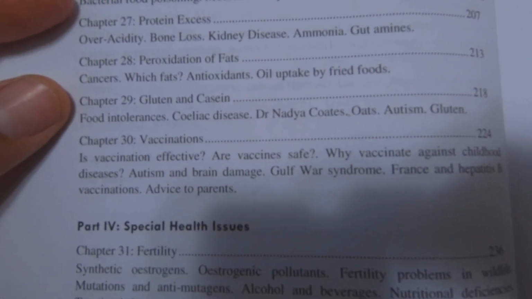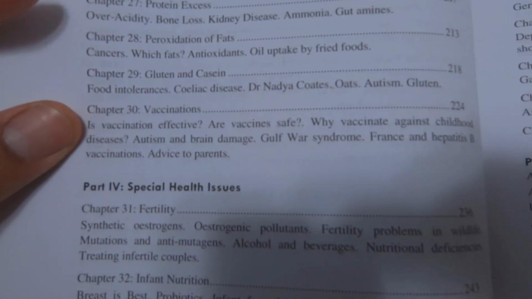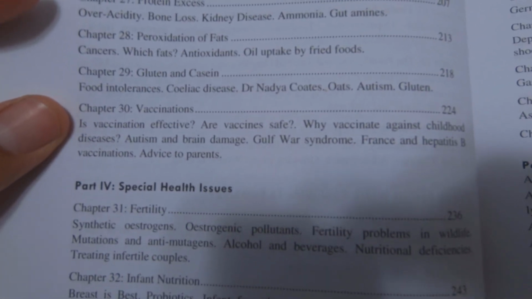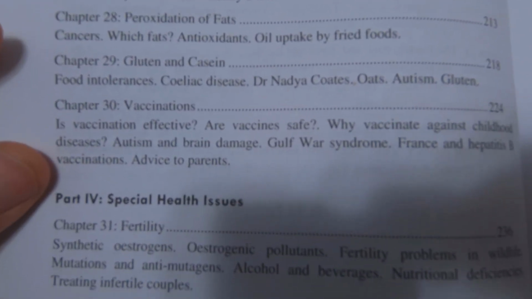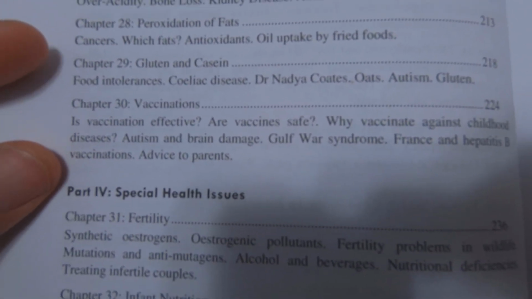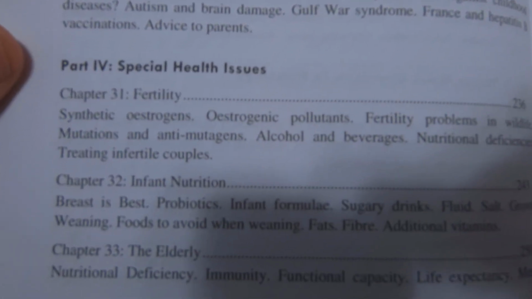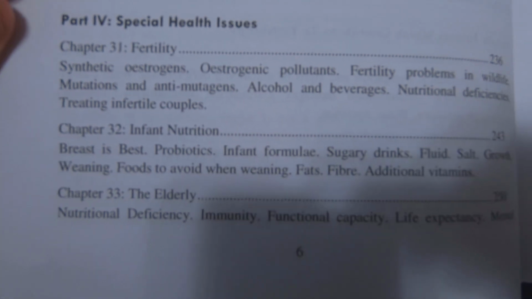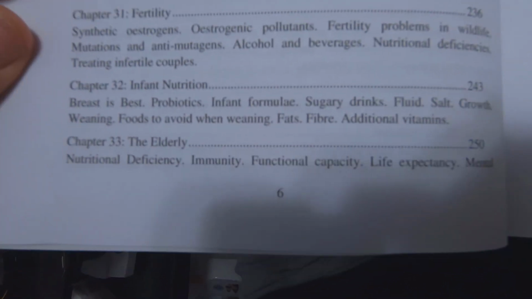Chapter 28, peroxidation of fats, which covers cancer. Next we have chapter 29, gluten and casein. Chapter 30, vaccinations. Chapter 31, fertility. Chapter 32, infant nutrition. Chapter 33, the elderly.